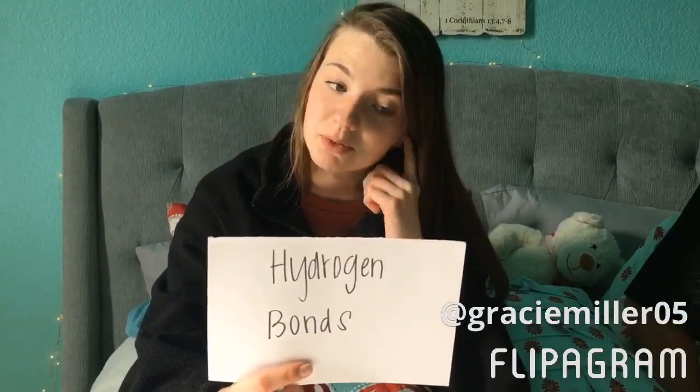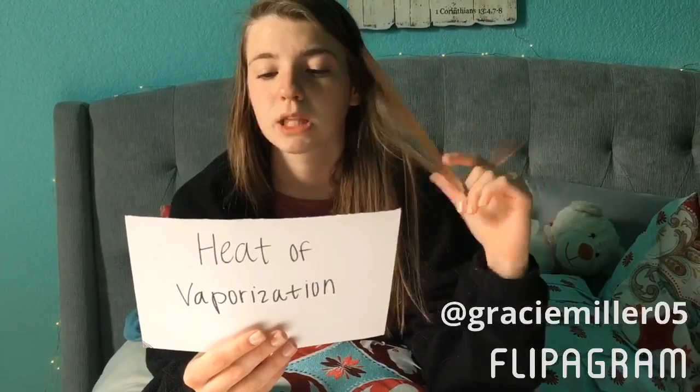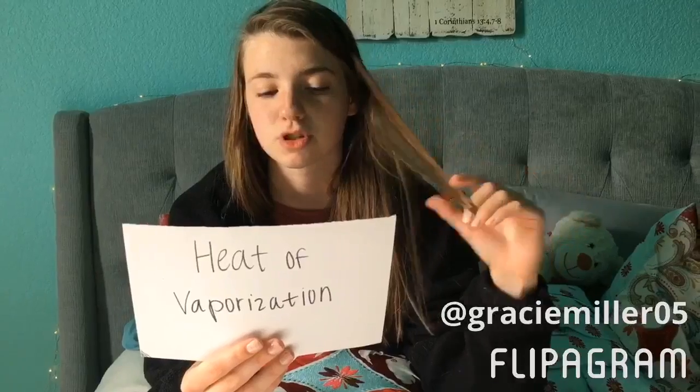H is also for hydrogen bonds, which is a weak bond between two molecules. H is also for heat of vaporization, which is the amount of energy that must be added to a liquid to turn it into a gas. It diminishes with increasing temperature and vanishes completely at the critical temperature, which is 100 Celsius or 212 Fahrenheit.